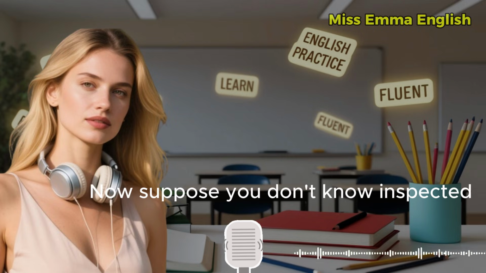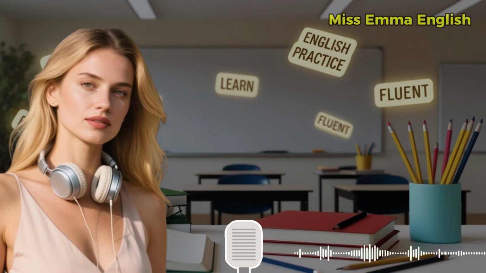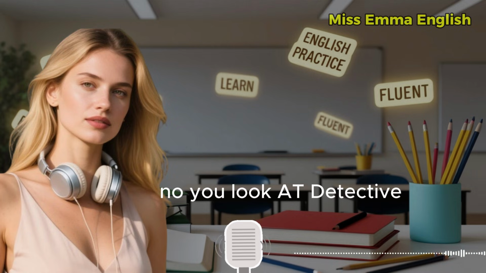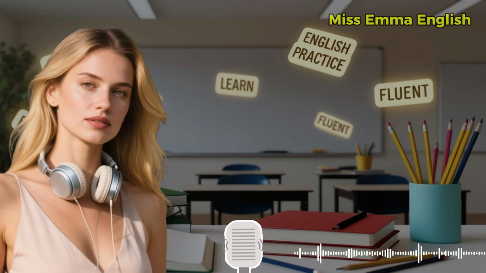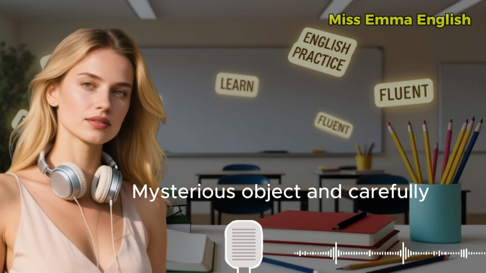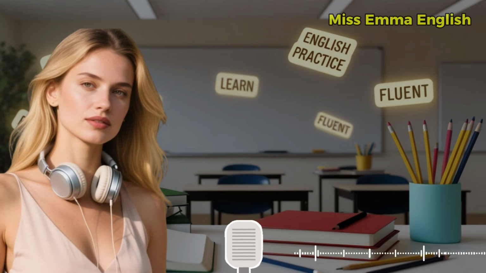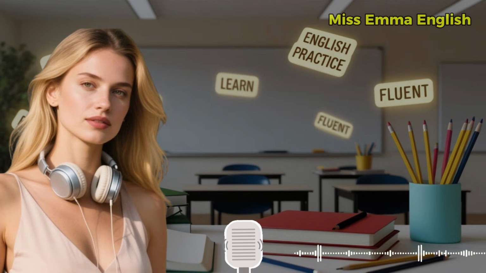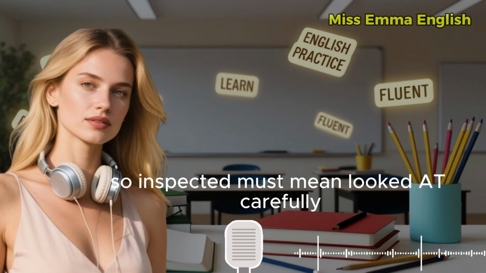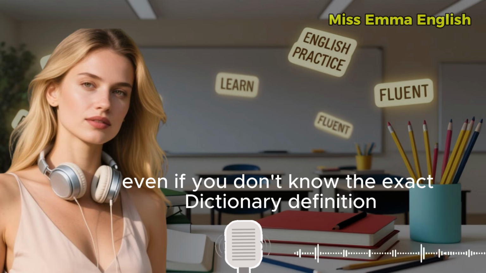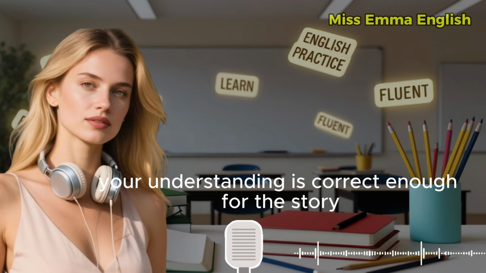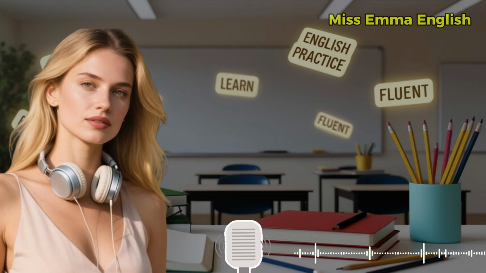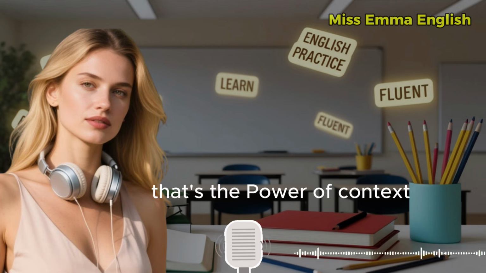Now, suppose you don't know inspected. Do you stop? No. You look at detective, mysterious object, and carefully. A detective usually looks closely at things. So, inspected must mean looked at carefully. Even if you don't know the exact dictionary definition, your understanding is correct enough for the story. That's the power of context.